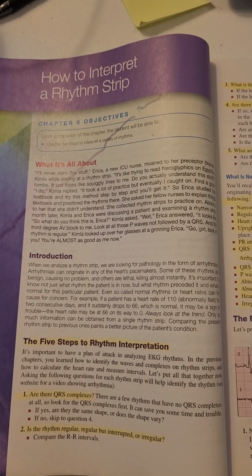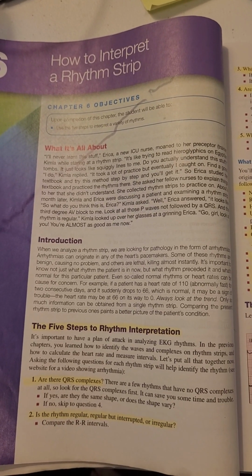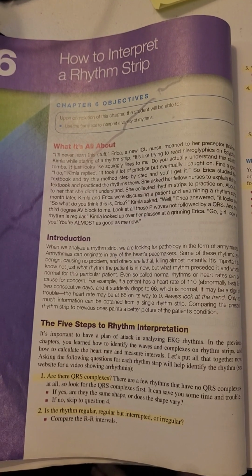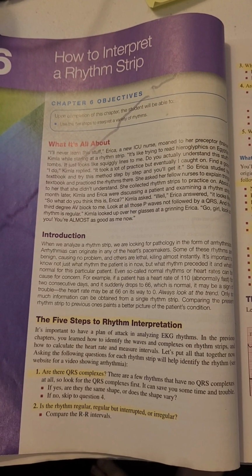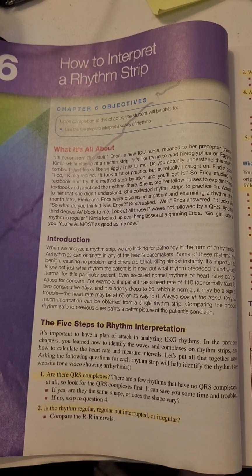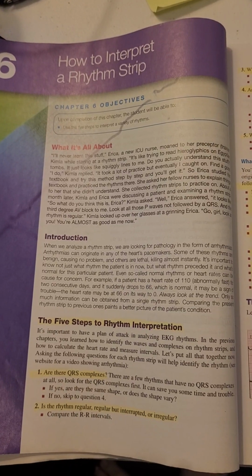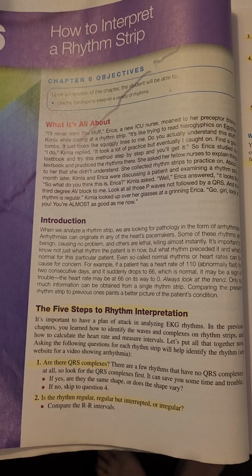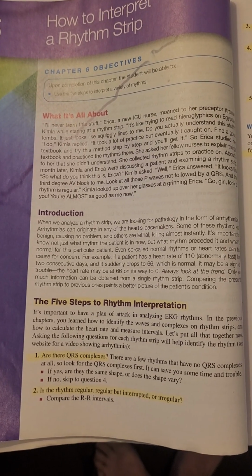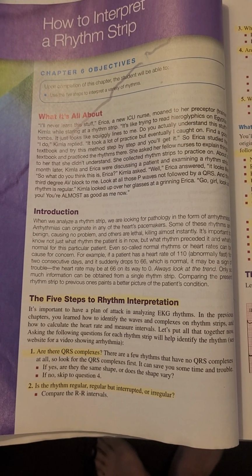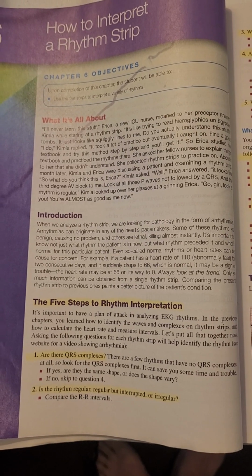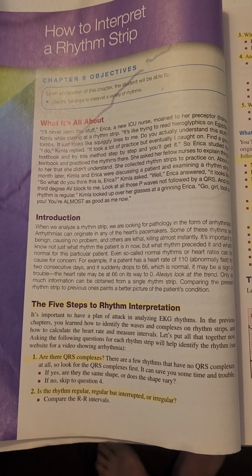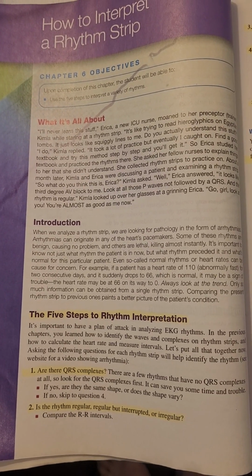Always look at the trend, what they're running. Only so much information can be obtained from a single rhythm strip. Comparing the present rhythm strip to previous ones paints a better picture of the patient's condition. In the previous chapters, you learned how to identify the waves and the complexes on rhythm strips and how to calculate the heart rate and measure intervals. So, like it's saying right here, now we're going to put it all together.